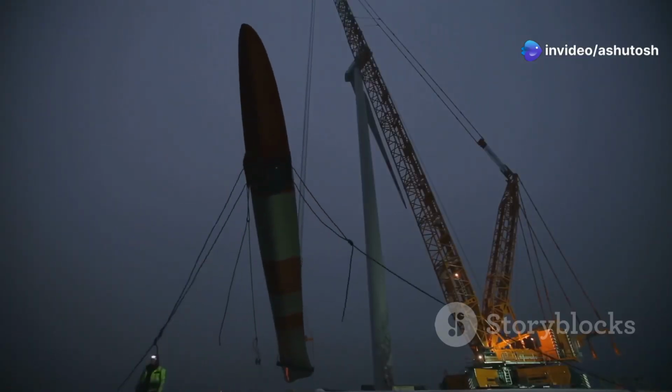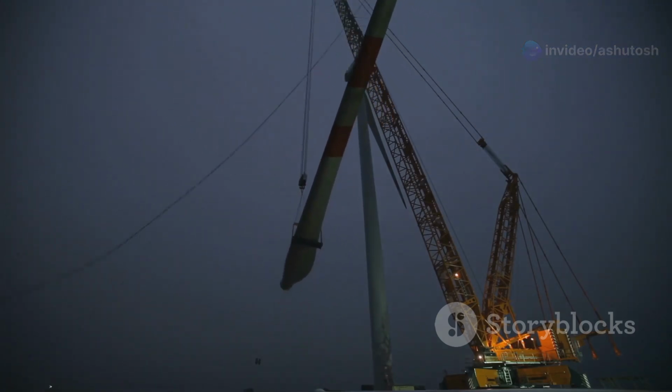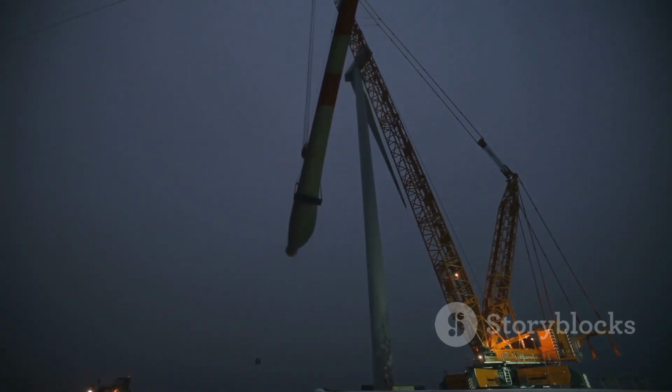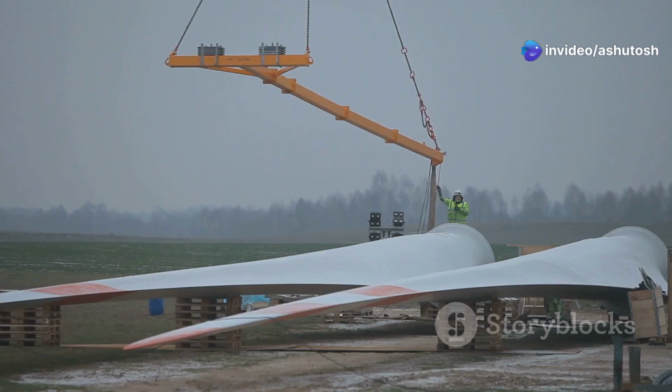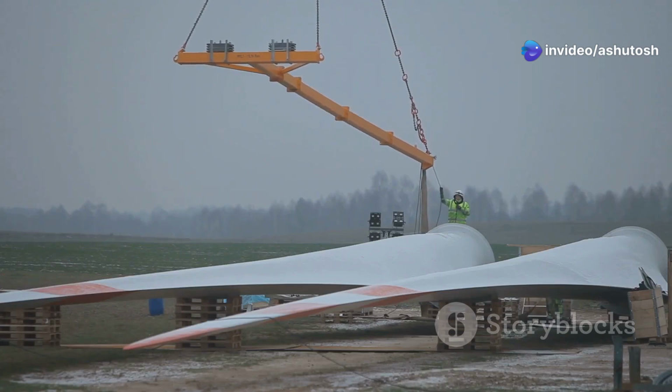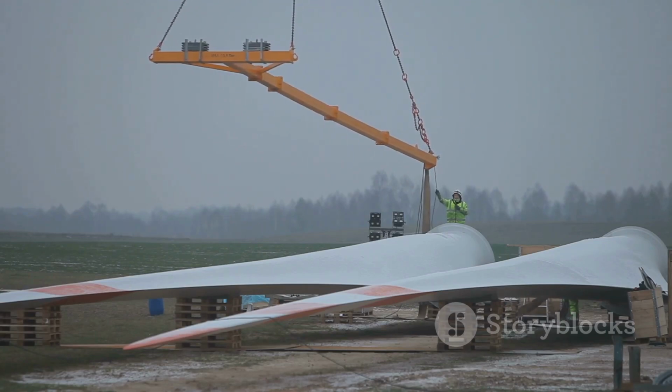The crane lifts the assembled blades and hub. This is a delicate operation, as the components are large and heavy. The crane operator must be highly skilled to maneuver the blades into position without causing damage. They are carefully attached to the nacelle. The nacelle houses all the critical components of the turbine, including the generator, gearbox, and control systems. Ensuring a secure attachment is vital for the turbine's operation.